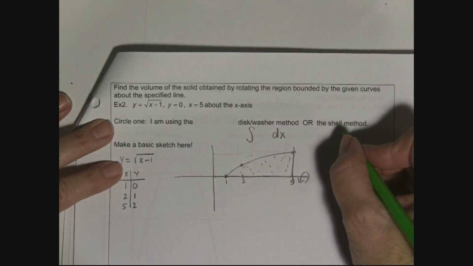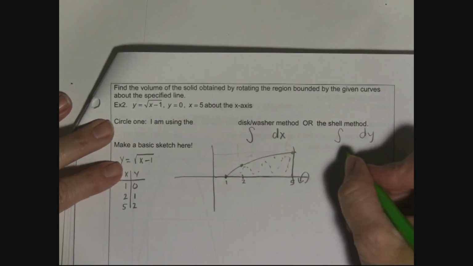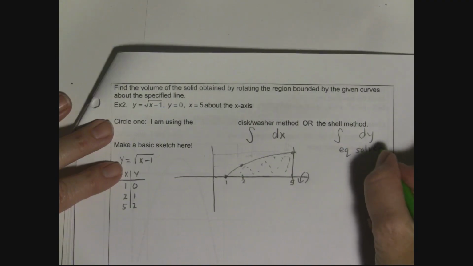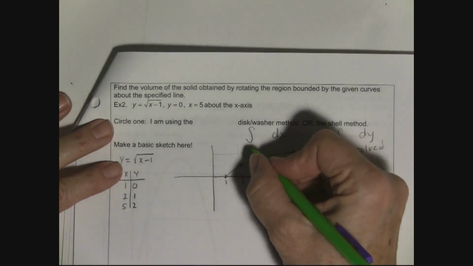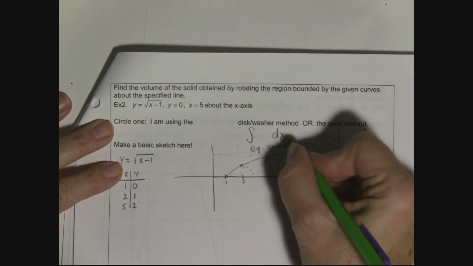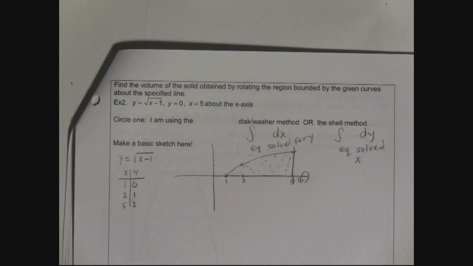If I'm going to do the shell method, then it would be dy, which means my equations need to be solved for x. This is equations solved for y, right? And my equation is solved for y. And I don't really like the washer method because I have to do two of them.